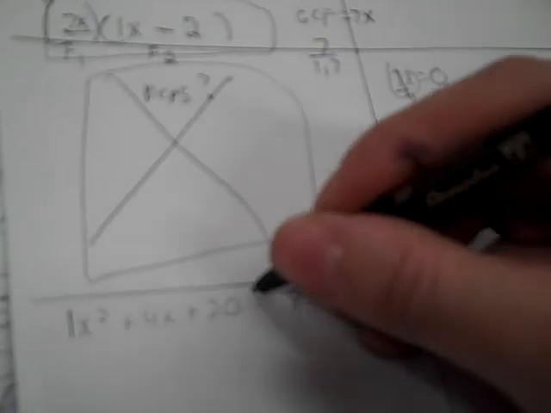Okay, next one. X is to the second, so there are 2 answers. Now, what do I have? I have x to the second. Now, do I have x to go along with it? Yeah, I do. So I need to have my 0. Okay, so minus 8, and that goes with the 20 because neither has an x. Plus 3x, and that would go nicely with the 4x.